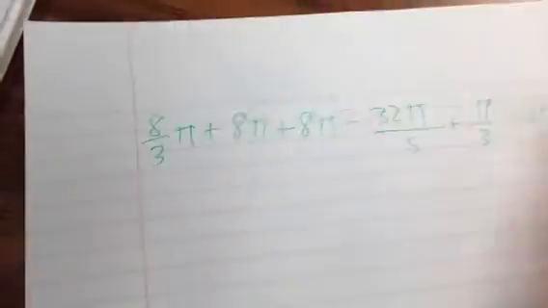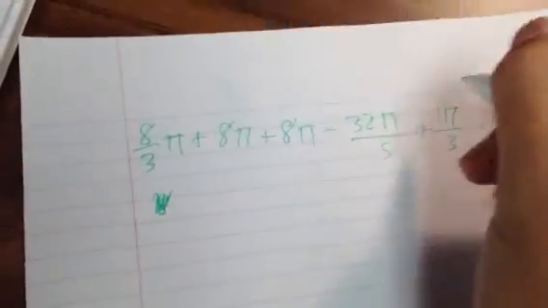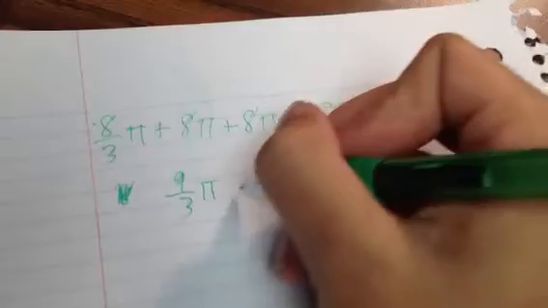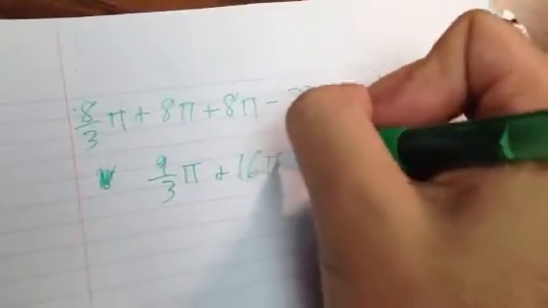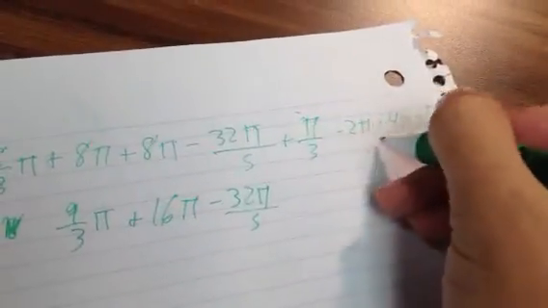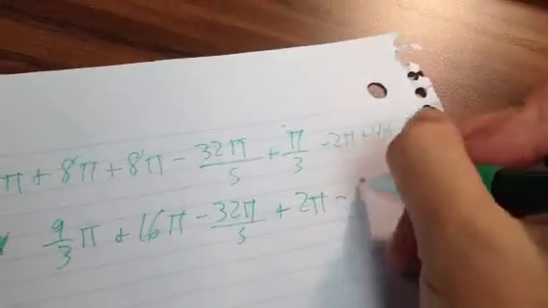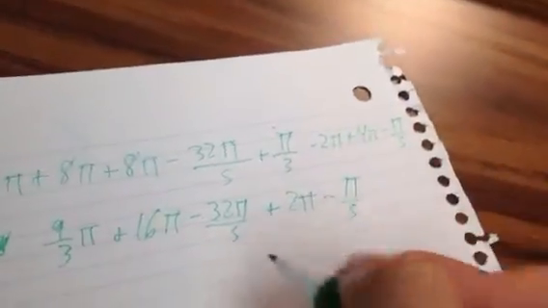Now we're just going to add them together and evaluate them. These add together, so it's going to be 9/3 pi plus 16 pi minus 32 pi fifths plus 2 pi minus pi fifths. Keep adding them together.